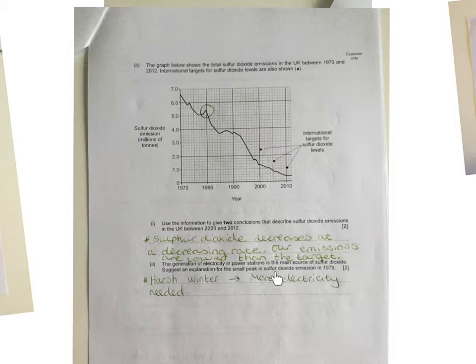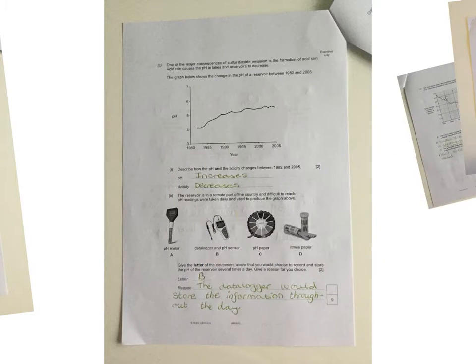Then it goes on to ask you why you think there was a peak at 1970, and I've circled that up there. One of the conclusions from that could be that it was a harsh winter, more electricity needed. Another one might have been that there was a large sporting event on during that year, so that an awful lot more electricity was used during the summer months.